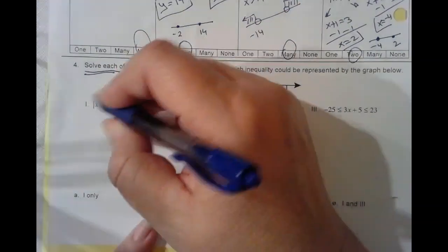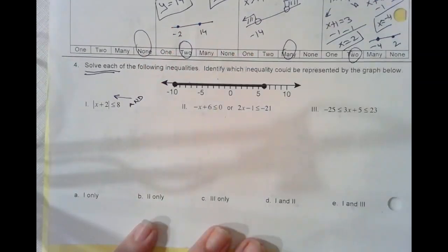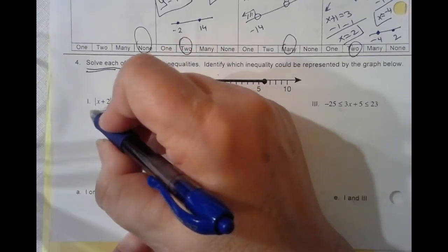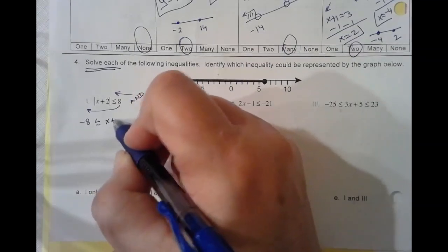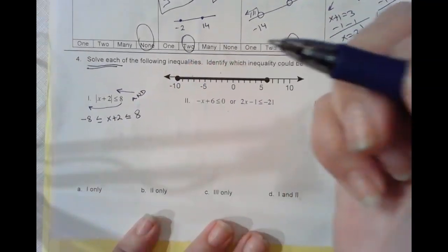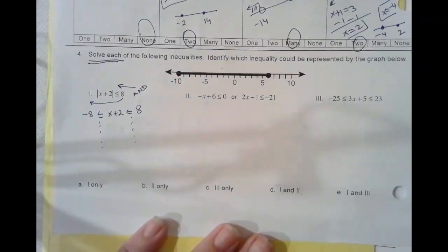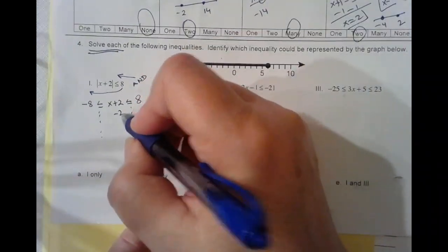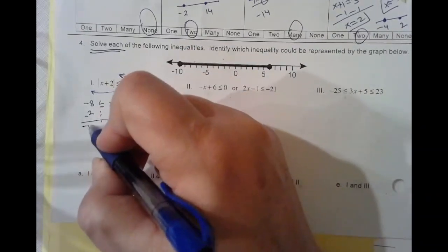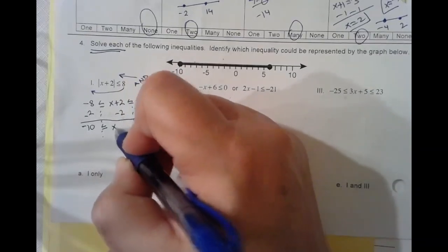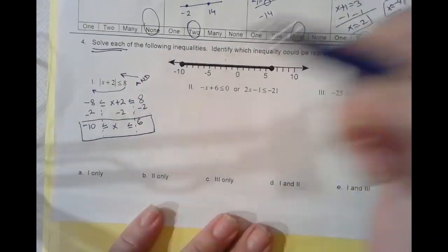So the first thing is, in the first one, I know this is going to be an AND. And in an AND, the negative goes in front. So it's going to be negative 8 less than or equal to x plus 2 less than or equal to 8. So this is the one where whatever you do to the middle, you need to do to both ends. So you're going to subtract 2, and you have negative 10 is less than or equal to x, which is less than or equal to 6. So this is my first answer.